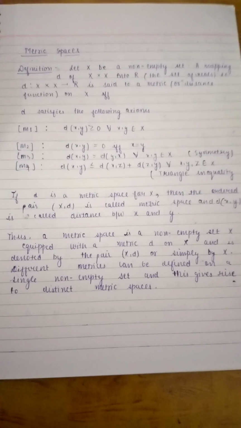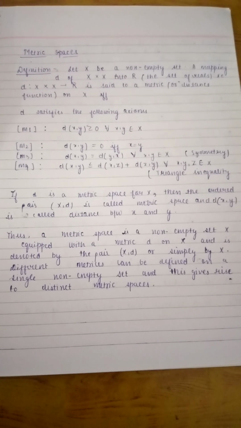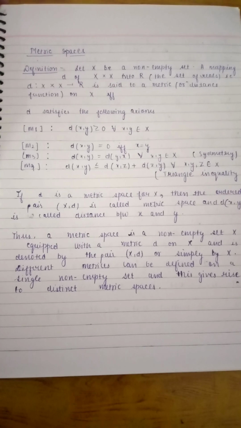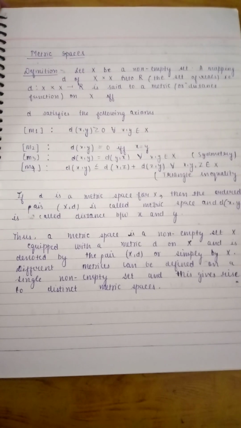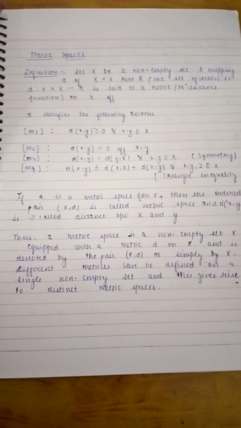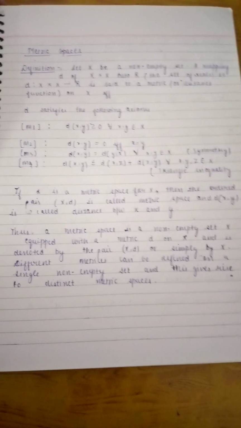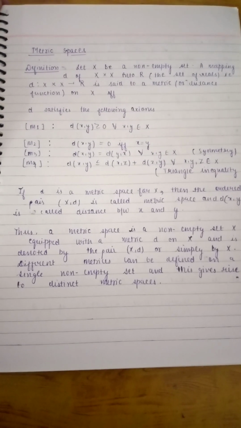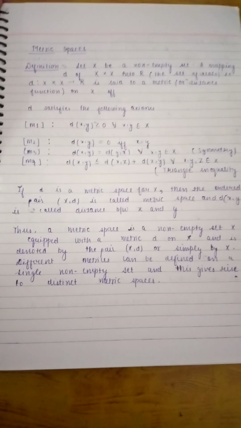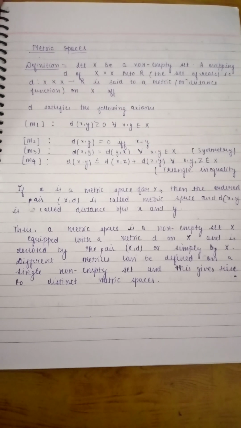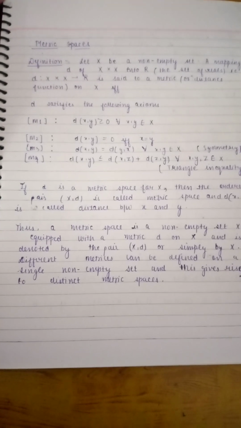So its definition is: let X be a non-empty set. A mapping d of X cross X into R, where R is the set of all real numbers, is said to be a metric on X if and only if d satisfies the four axioms, and they are: the first is d(x,y) is greater than or equal to 0, where x, y belongs to X.